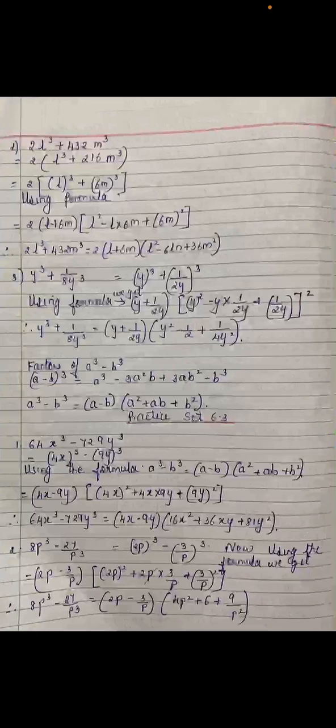Now third one, y cube plus 1 upon 8y cube, again using the formula, y the whole cube plus 1 upon 2y the whole cube. So using the formula we get y plus 1 upon 2y in bracket, again open bracket y the whole square minus y into 1 upon 2y plus the bracket 1 upon 2y the whole square.